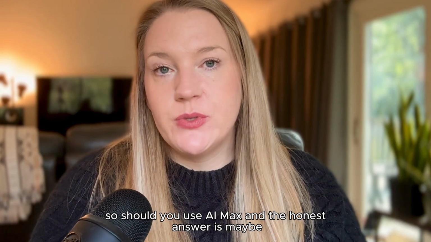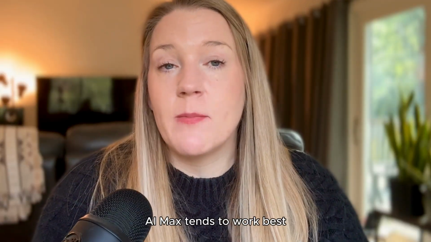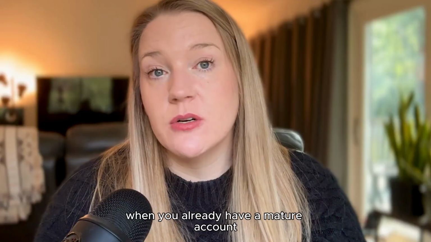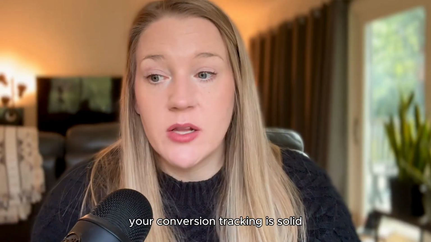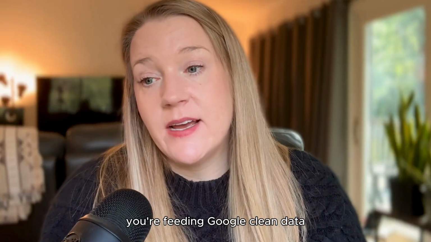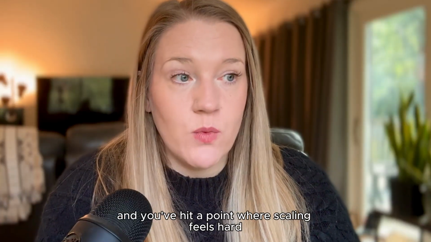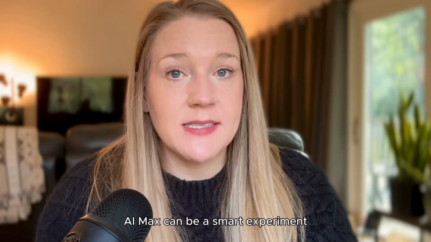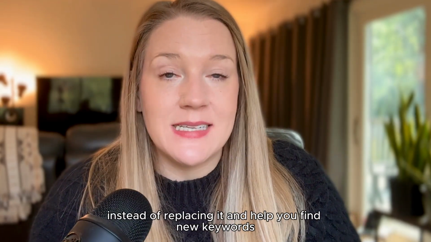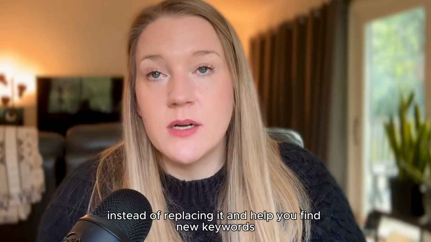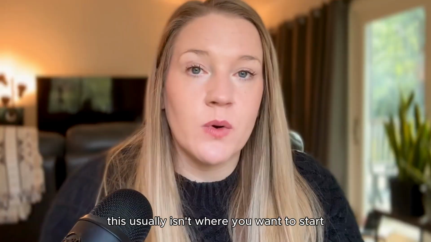So should you use AI Max? And the honest answer is maybe. AI Max tends to work best when you already have a mature account. So if you have been running search ads for a while, your conversion tracking is solid, you're feeding Google clean data about who actually becomes clients. If you're at that stage and you've hit a point where scaling feels hard, AI Max can be a smart experiment. It can extend on what's already working instead of replacing it and help you find new keywords and new audiences to convert on. But if you're running a newer account, this usually isn't where you want to start.